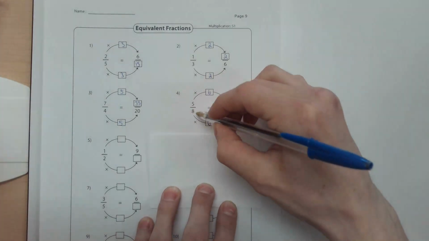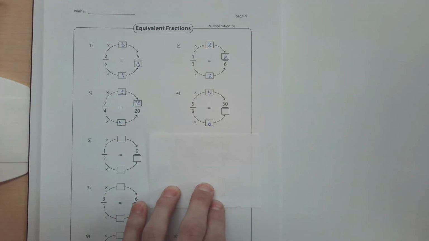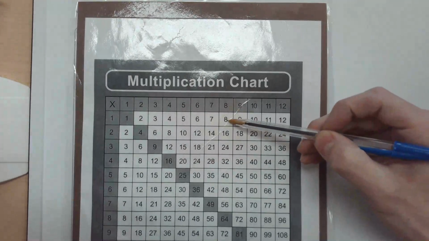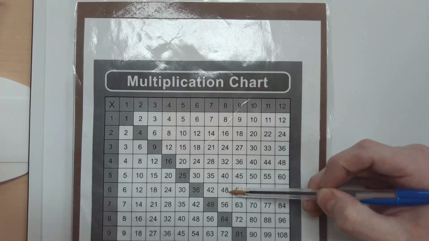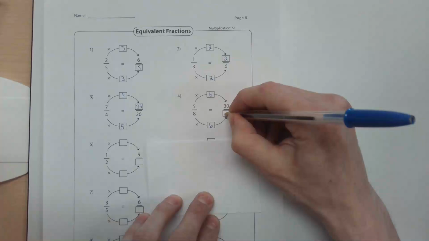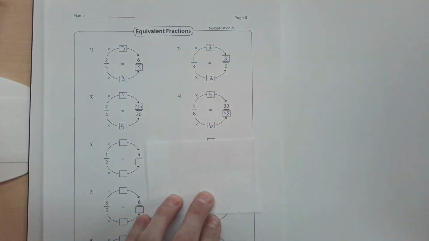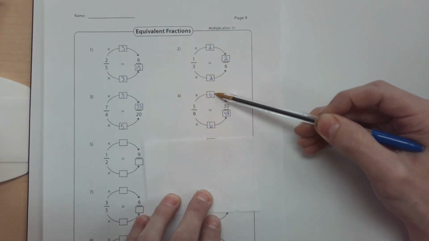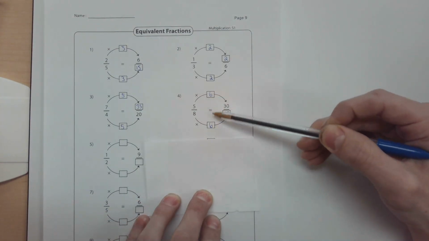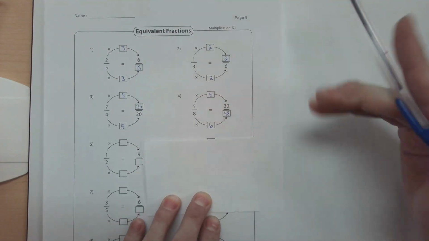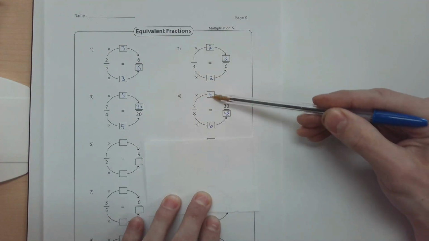And now we have 8 times 6. Okay, what is 8 times 6? 48. 8 times 6 is 48. Okay, the most important thing is that these two numbers have to be the same. If they're not the same, you will get a wrong answer. Okay? Equal. These numbers need to be equal.